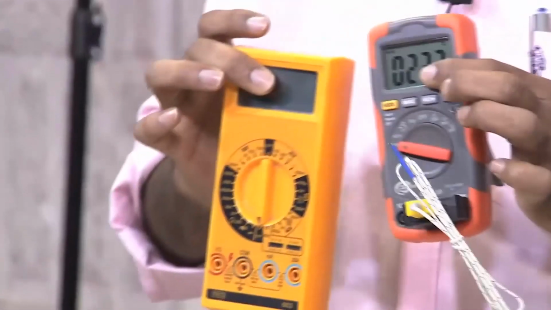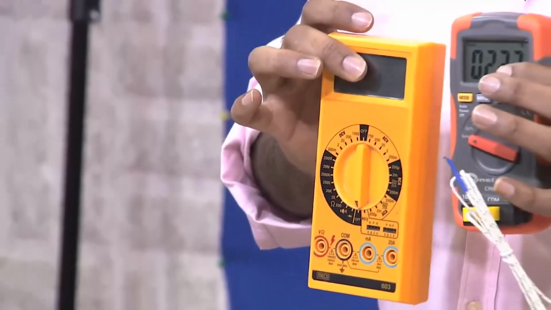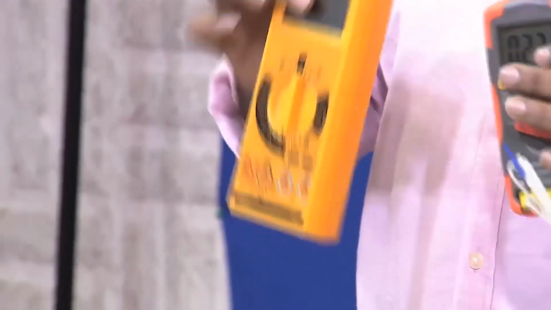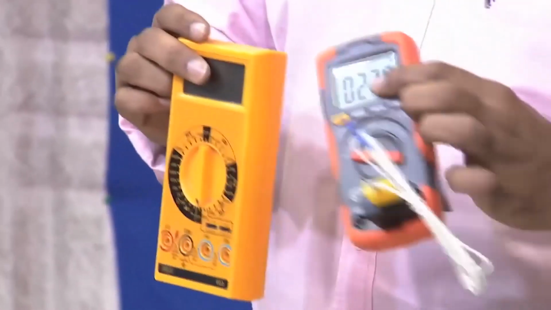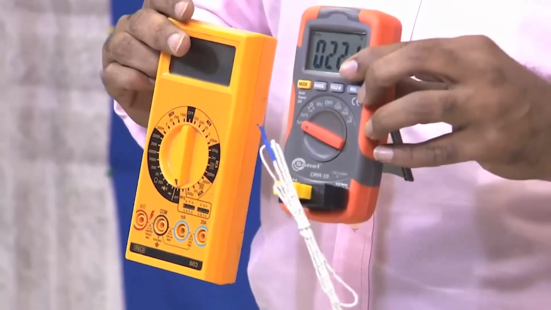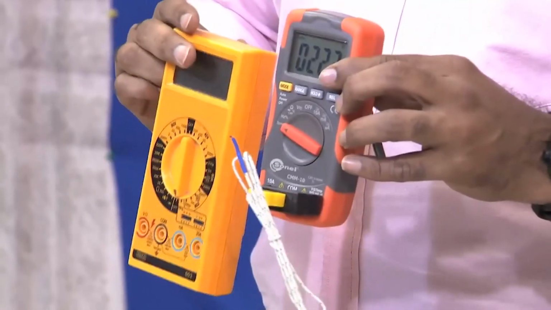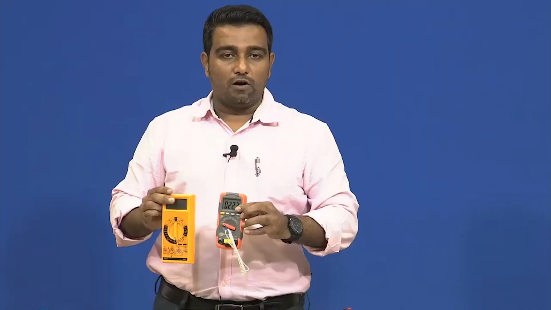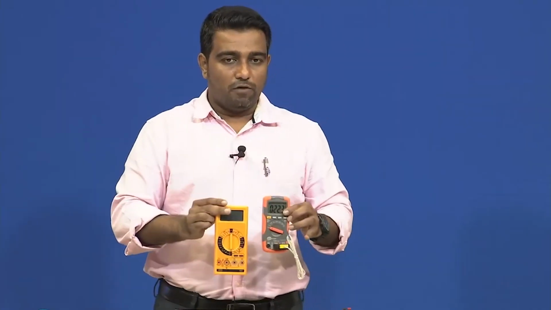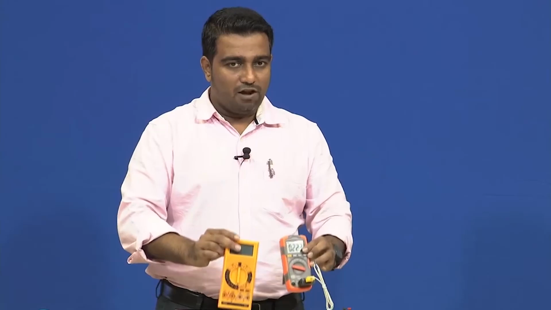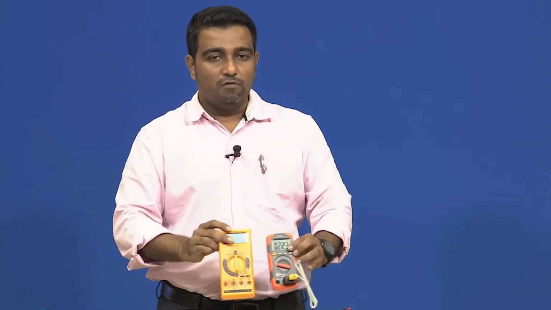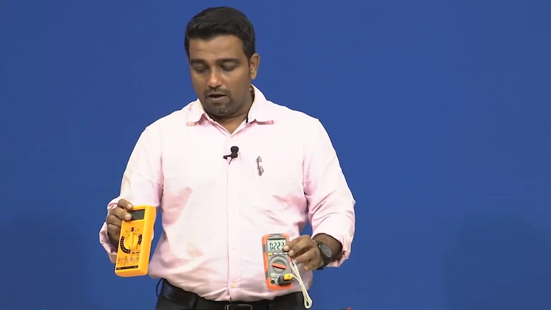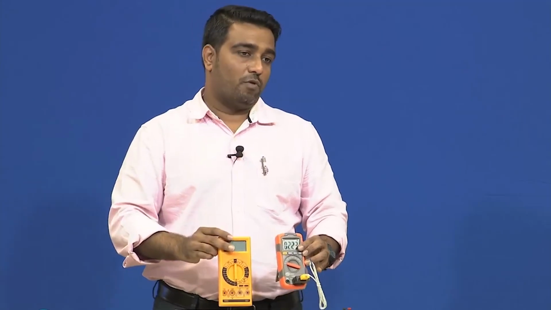Now, let us move to the next set of devices one by one, and before we move to the next set of devices, first let us see how the multimeter is used for measuring the different components, alright. So, this is the end of this module, and in the next module we will look at the different values of the discrete components, alright.